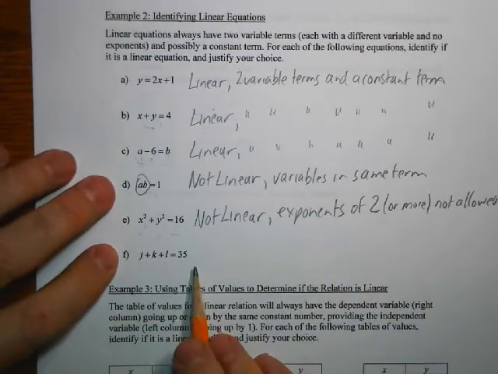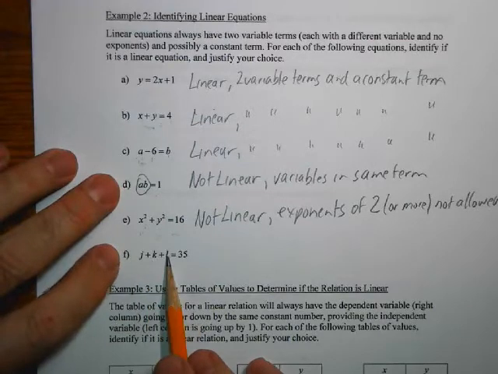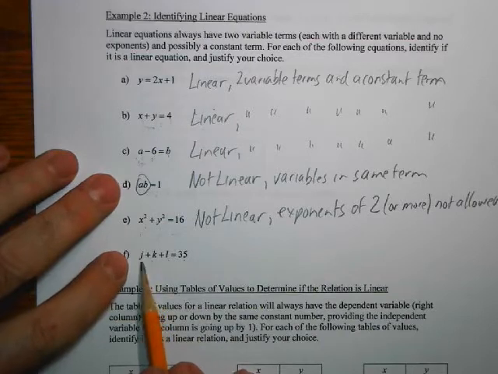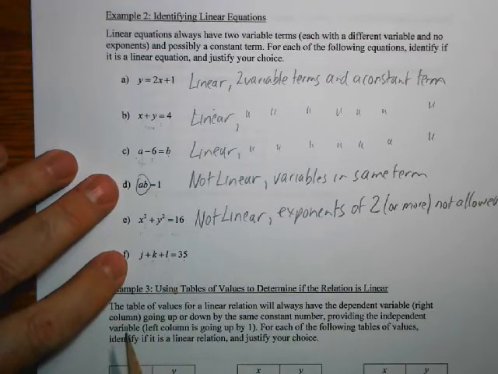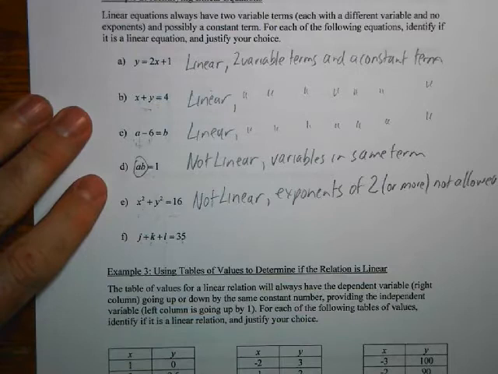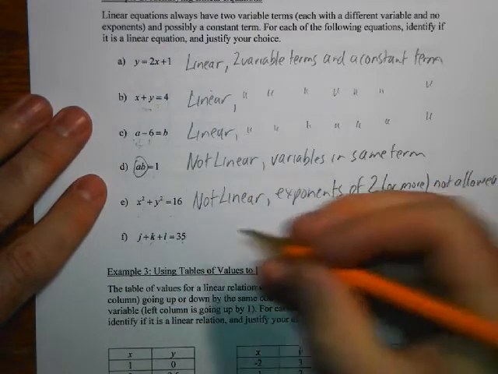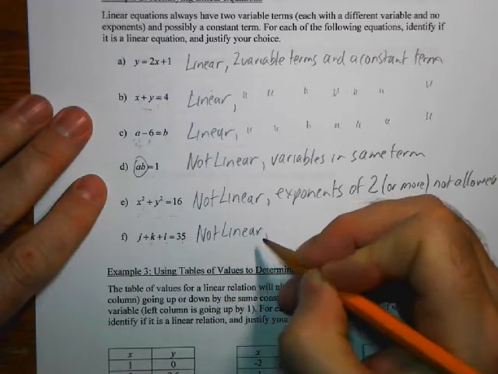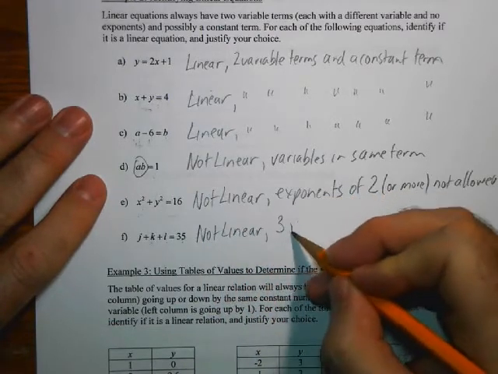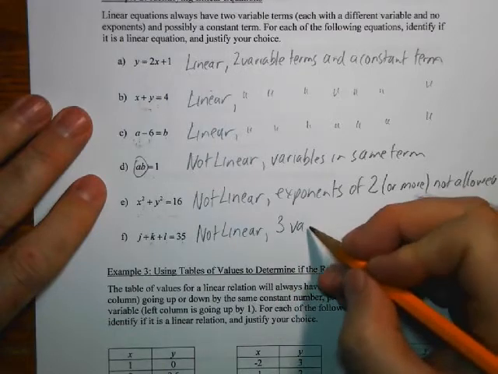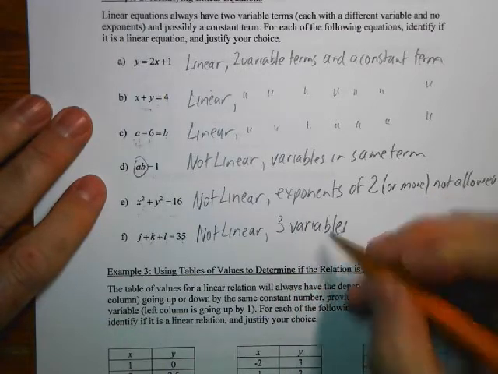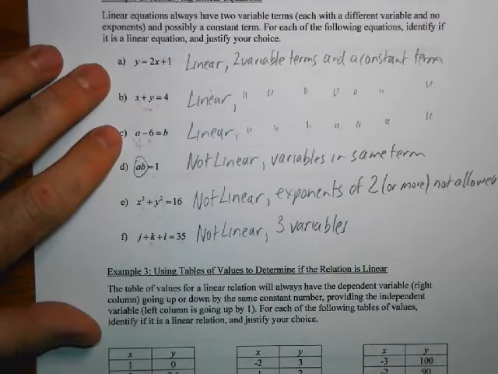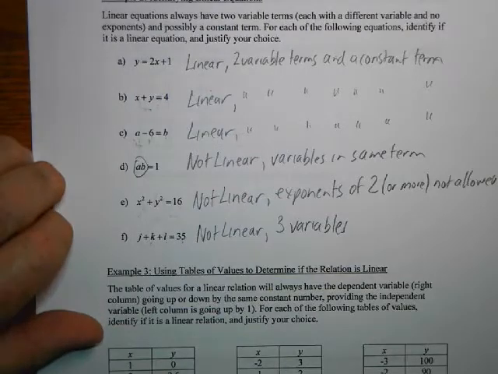Okay, and the last one here, we've got j plus k plus l equals 35. So it looks pretty good, except for the fact that we've got 3 variables and linear equations can only have 2. So this is also not linear because we have 3 variables, j, k, and l. Okay, so hopefully you can see, you can look at an equation and fairly quickly tell me if it's linear or not.